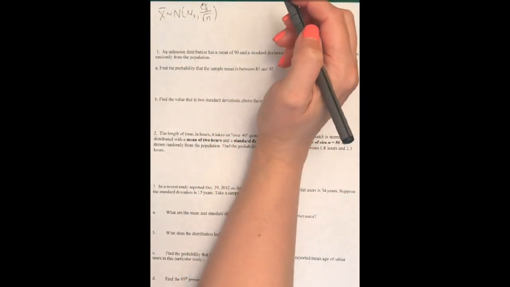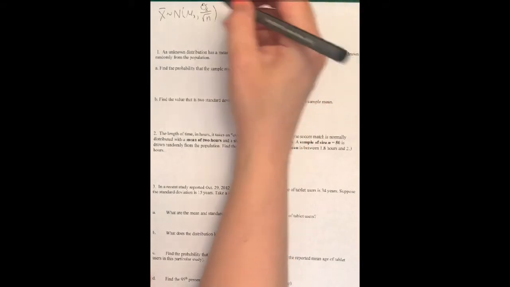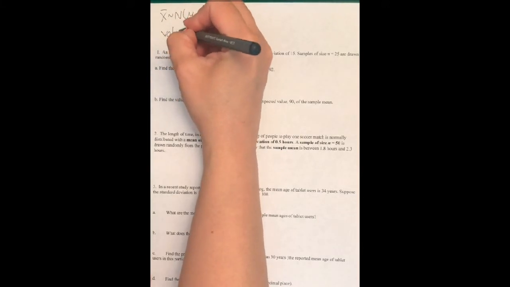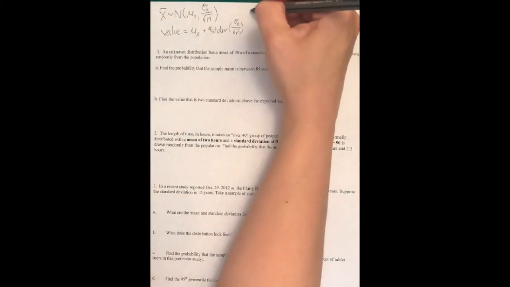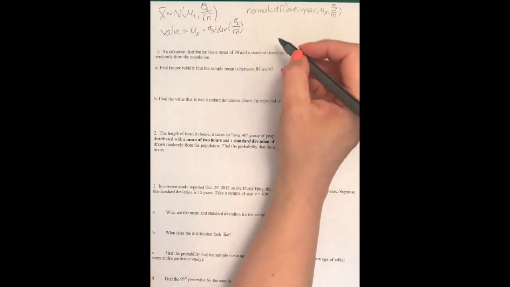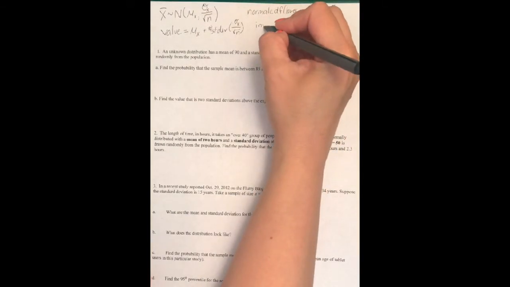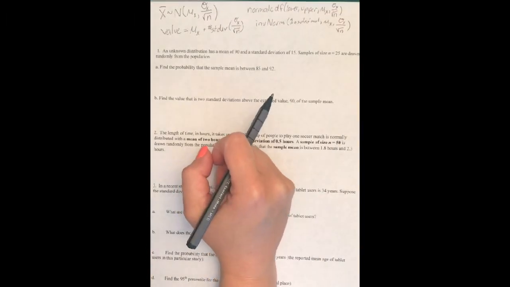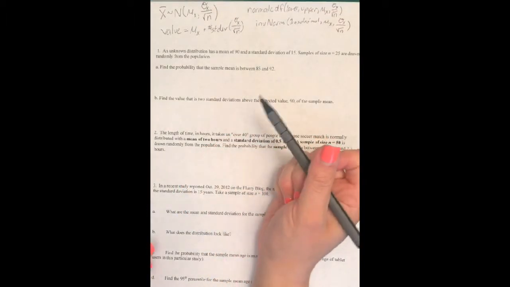Other important information is if we want to find the value of some number of standard deviations, then we will use this. And when we are putting things in our calculator, we use this, and then the inverse norm will be in this format. So let's get started solving some of these problems.